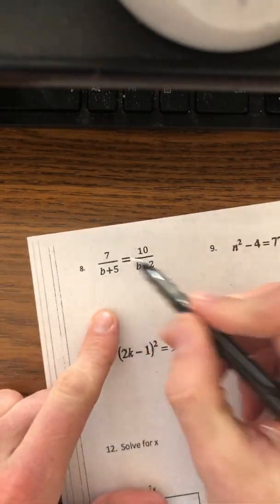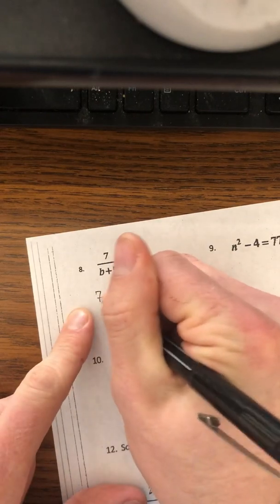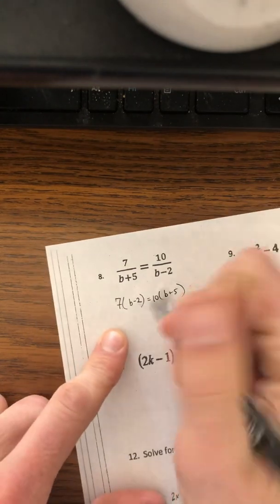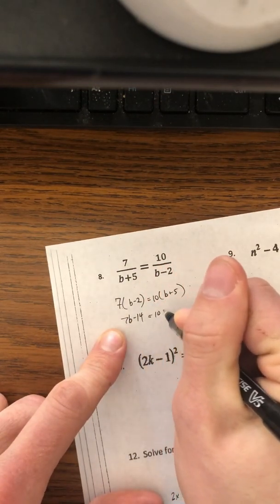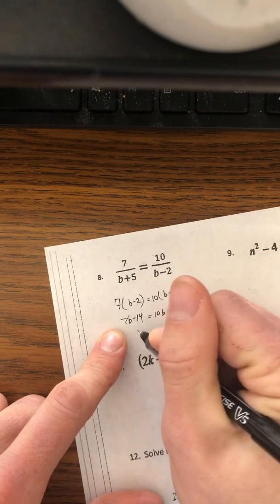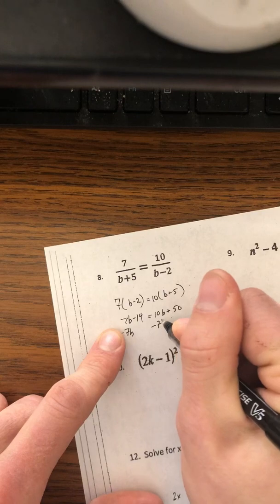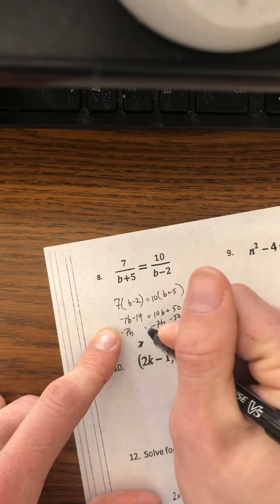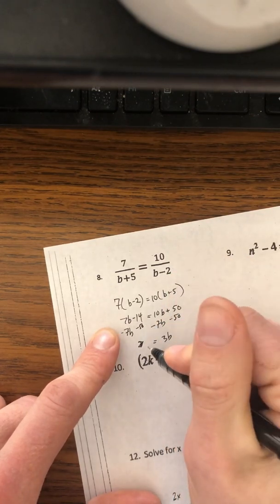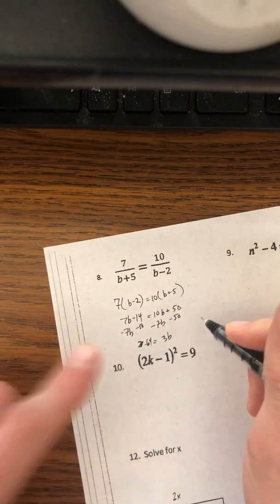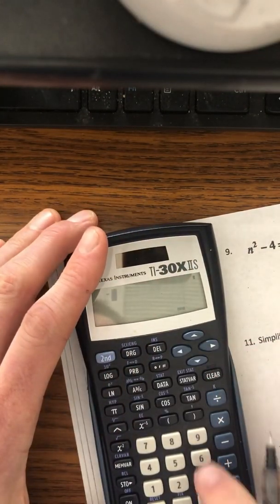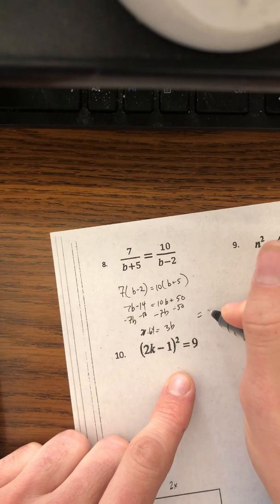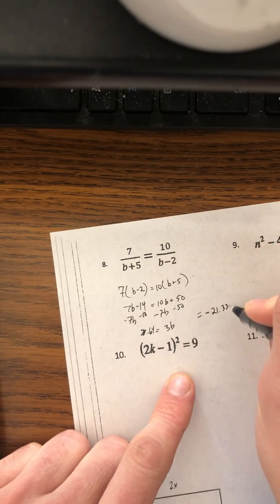This is also a proportion, so cross multiply. I'm going to do 7 times b minus 2 equals 10 times b plus 5, and that's 7b minus 14 equals 10b plus 50, so minus 7b, 3b, and then minus 50 on both sides. And then that's negative 64. So negative 64 divided by 3 is negative 21.33.